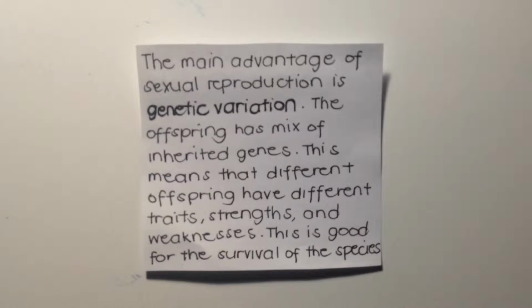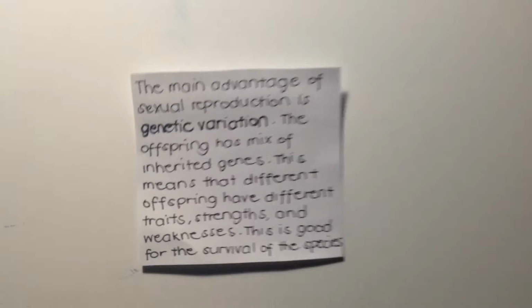The main advantage of sexual reproduction is genetic variation. The offspring has a mix of inherited genes. This means that different offspring have different traits, strengths, and weaknesses. This is good for the survival of the species.